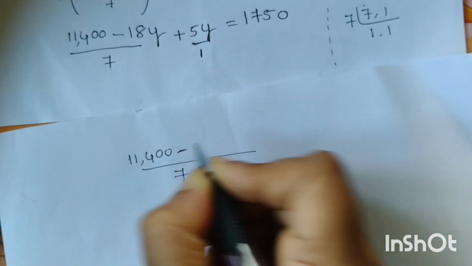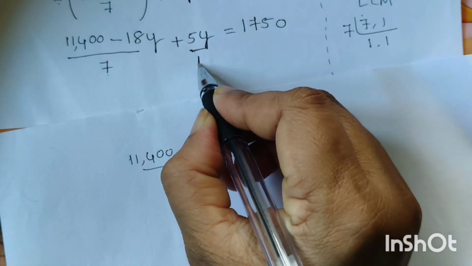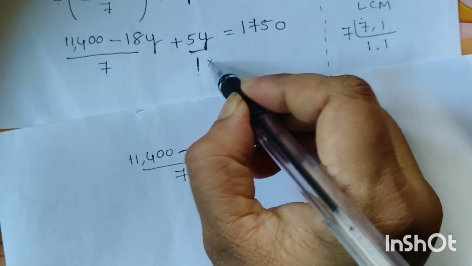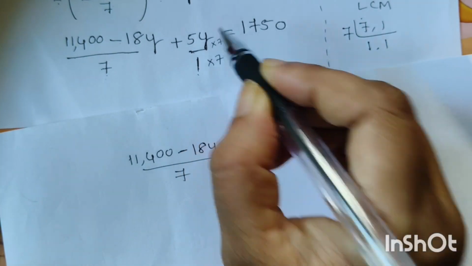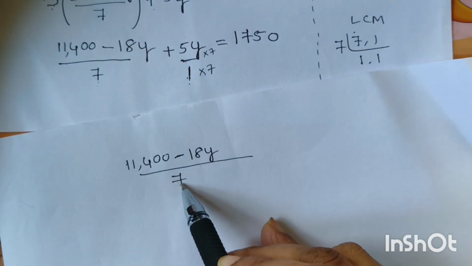11,400 minus 18y. Here the denominator we have to equalize to 7. Therefore, into 7 into 7. Then what will it become? 1 into 7, 7.